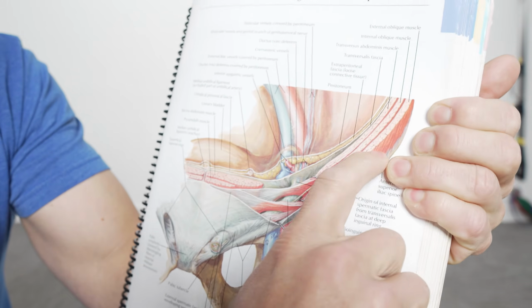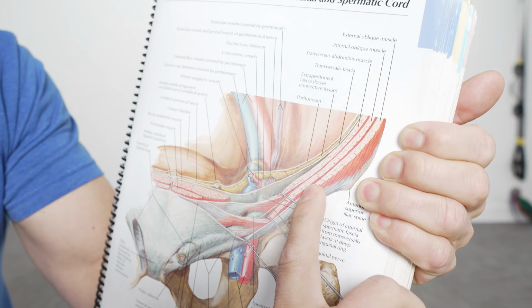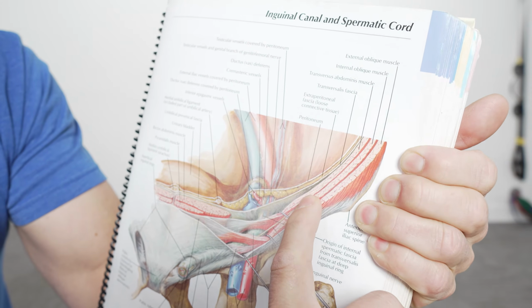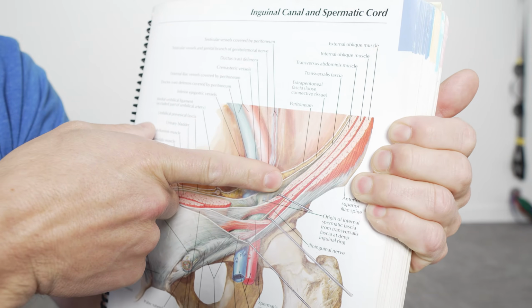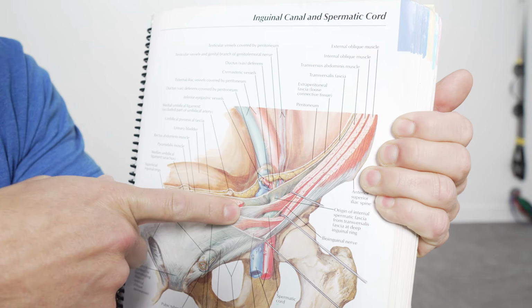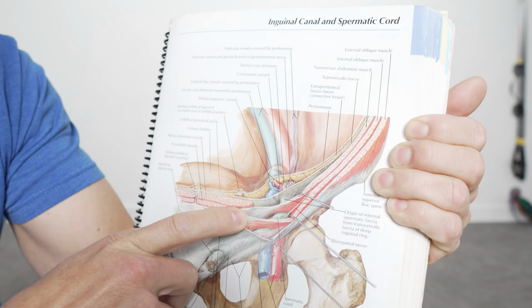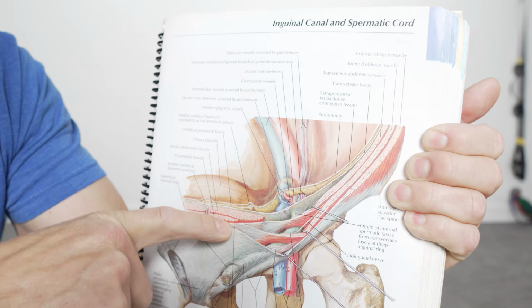Now, we see the external oblique here again, okay? We also see the internal oblique just deep to it, and then we see the transverse abdominis. And as you can trace these down here, the transverse abdominis and the internal oblique, they start to get a little white, so a little bit more tendony, fibrous, aponeurosis-y, and then they come into this section right here.